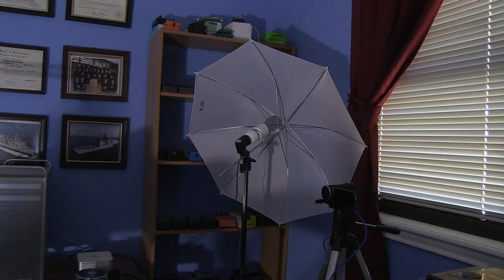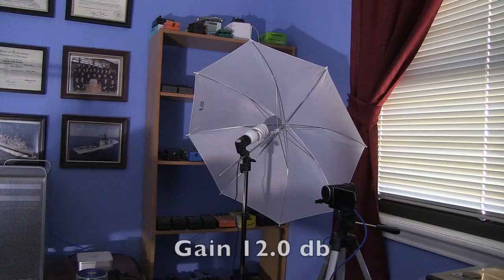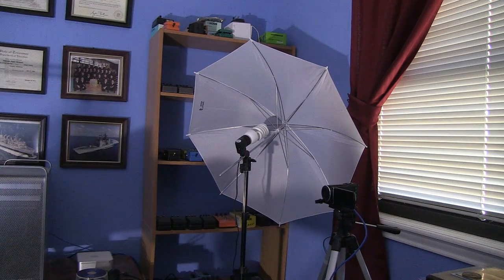And usually right there, the gain is probably as much as you really want it. And it kind of does reduce the gain. Of course, this isn't the perfect situation. And there we are at 12 dB gain.